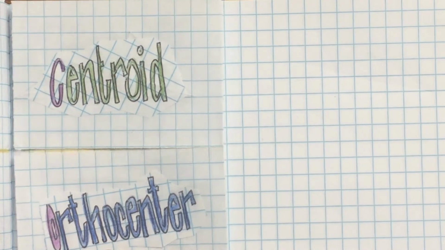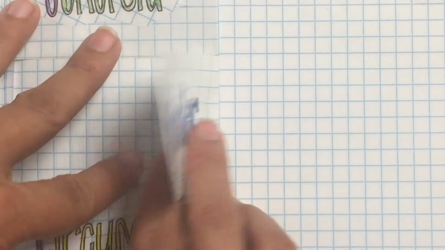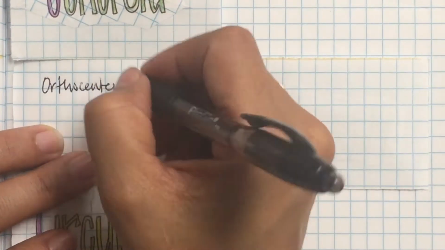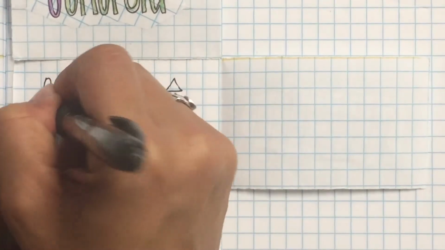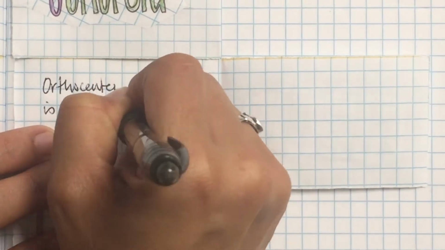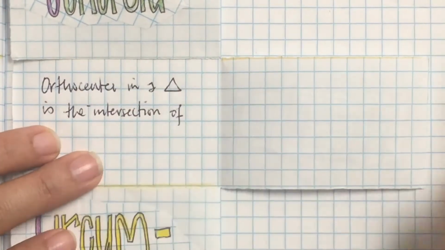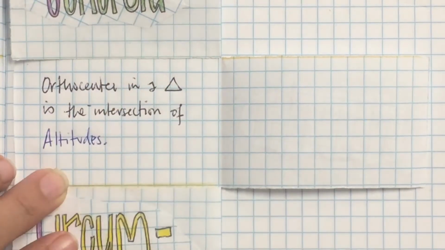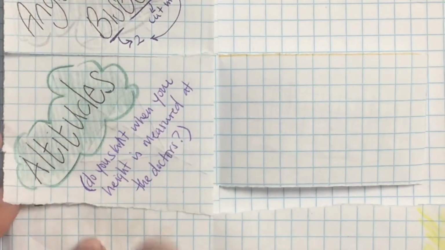The orthocenter. Orthocenter in a triangle is the intersection of altitudes. Listening check: underline intersection. I forgot what an altitude is. Oh, so guess what I'm going to do? I'm going to turn to my previous notes and take a look at what an altitude is.